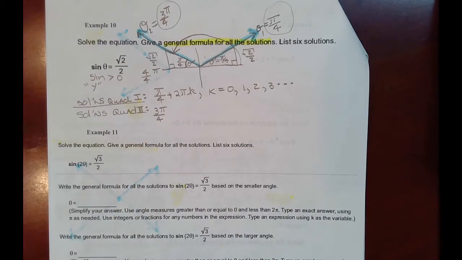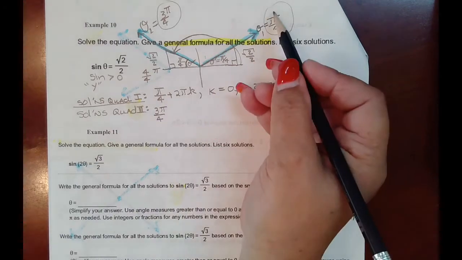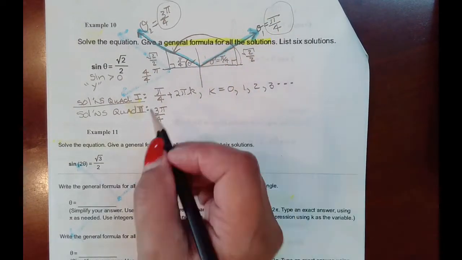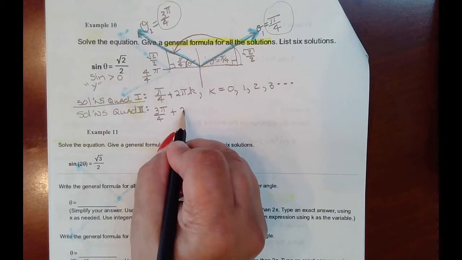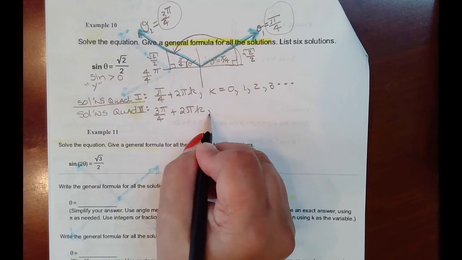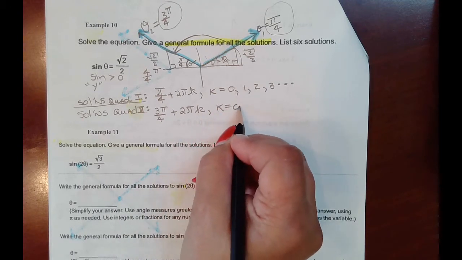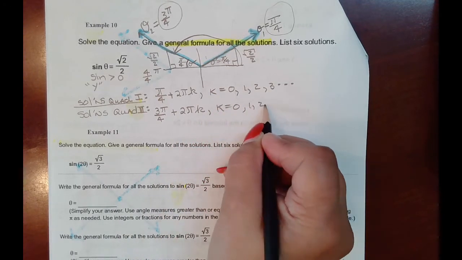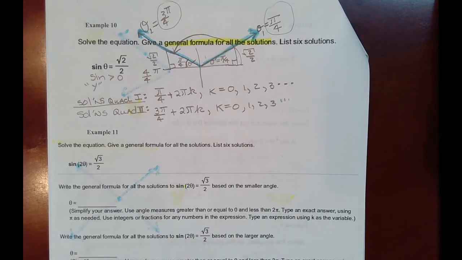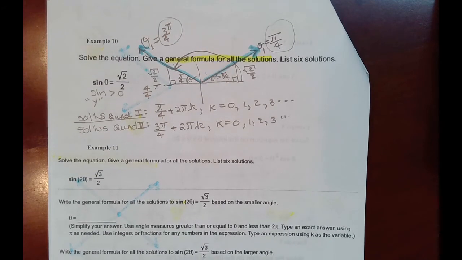Start off your general solution with the theta that corresponds to the hypotenuse. And then if you rotate full revolution 2 pi as many times as you want, where again k could be equal to 0, 1, 2, and so on, then you could get answers over and over again by making yourself land on the same arm each time.